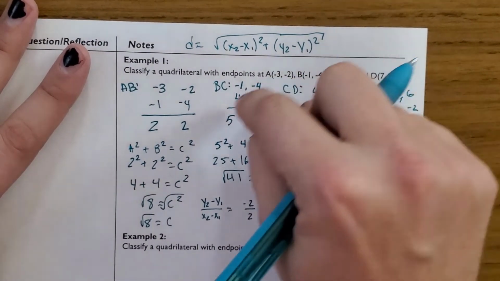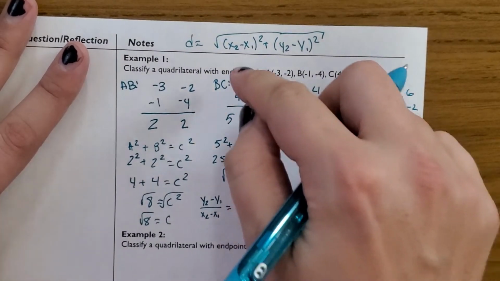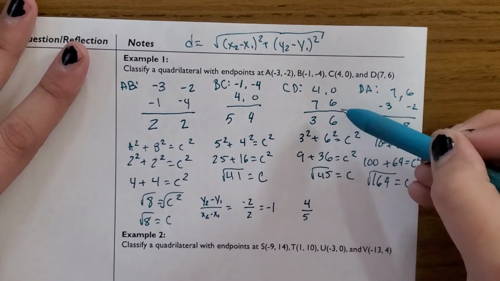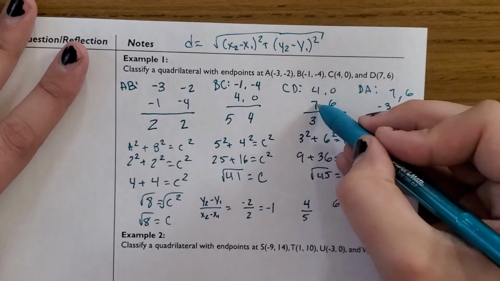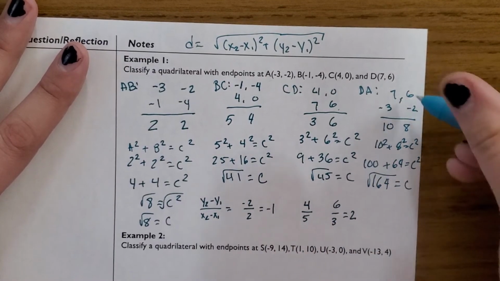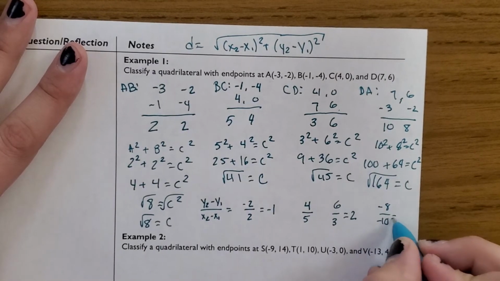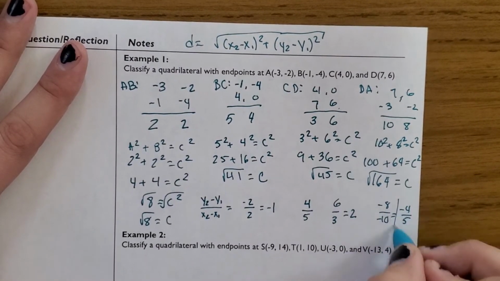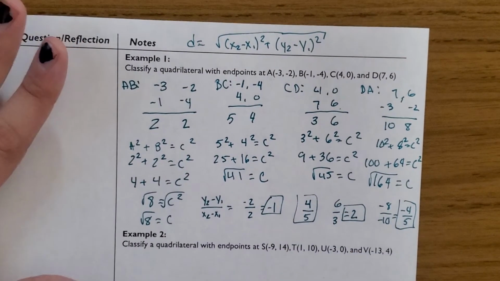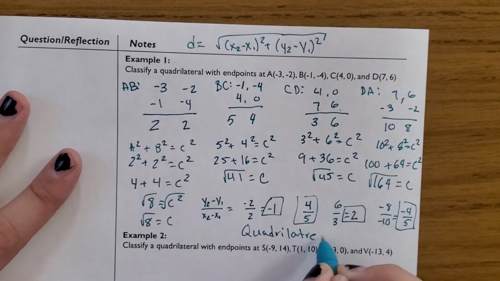Do the same thing here. You see what's happening. We're just subtracting upwards. 0 minus -4 is 4. 4 minus -1 is 4 plus 1, so 5, so I get 4/5. Here I've got 6 minus 0 is 6, 7 minus 4 is 3, so I get 2. And last, I've got -2 minus 6, which is -8, and -3 minus 7 is -10. That would be 4/5, or -8 over -10. So these are almost the same slope. They're opposites of each other, but that's not good enough. They had to be exactly the same, so I know that this is just a basic quadrilateral, nothing special.